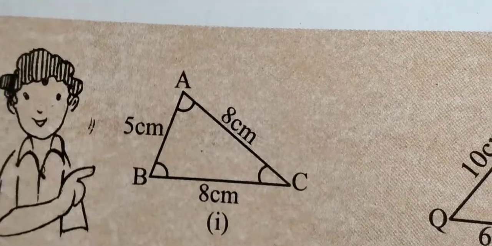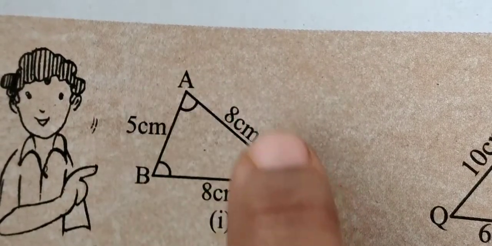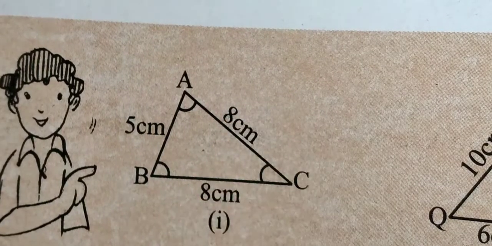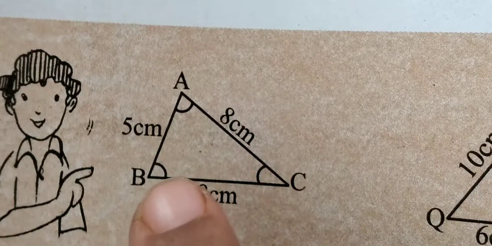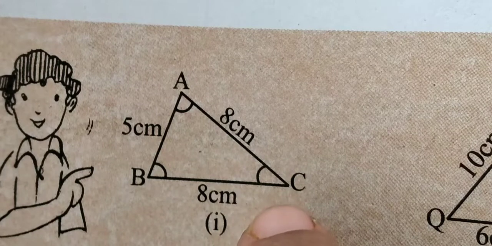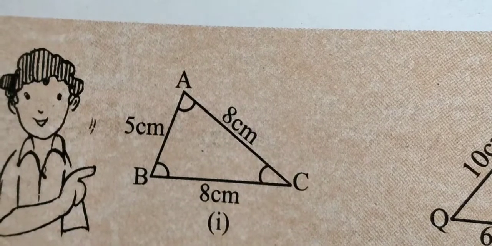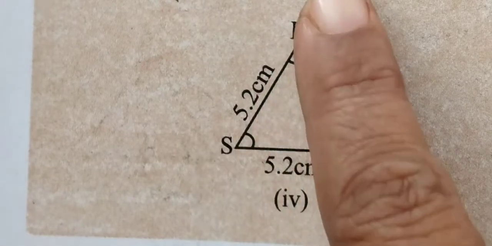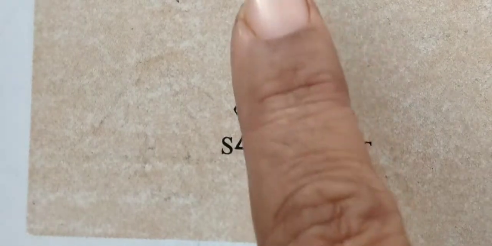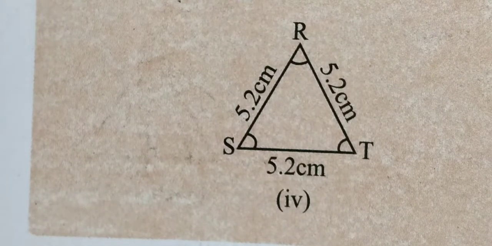Then we move on to the next figure, where you have BC equal to AC. Out of the three sides, the measure of two sides is equal and the third side is different. So what type of triangle is it? It's an isosceles triangle, if we talk about the type of triangle based on sides. Now have a look at this triangle. You can see that RS is equal to ST is equal to TR. All the three sides are of equal measure. So this is an equilateral triangle.